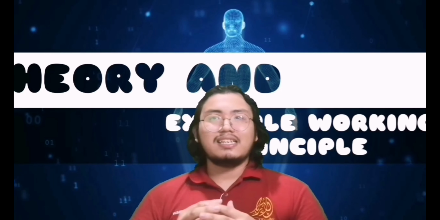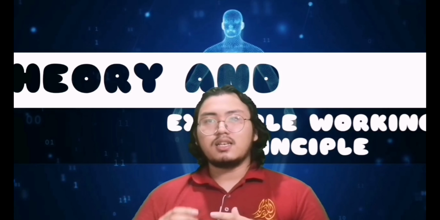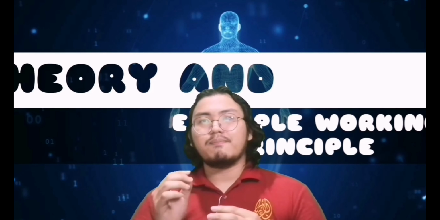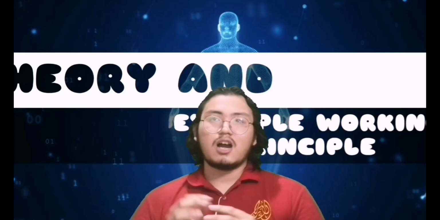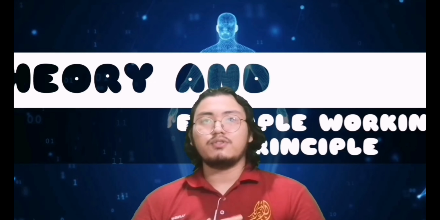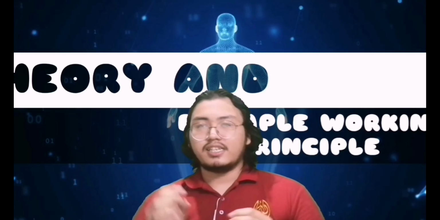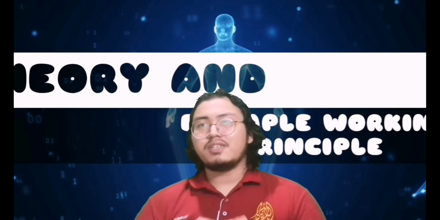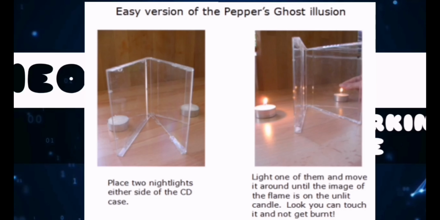When the lights in the side room are turned on, light propagates from the ghost to the glass. Some of the light is reflected by the glass and reaches the audience. The audience sees a ray of light from both the regular stage and the hidden room. This projects the hidden image in a semi-transparent or ghostly manner. That's all for me.